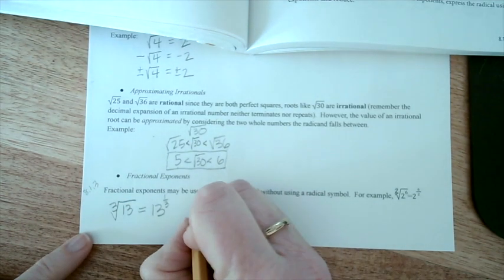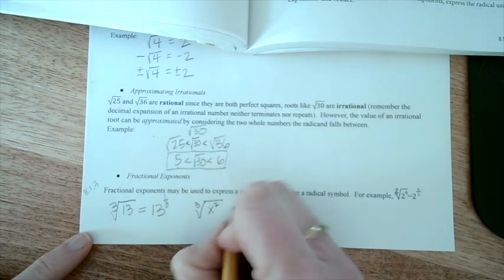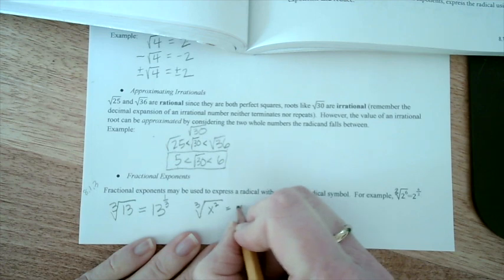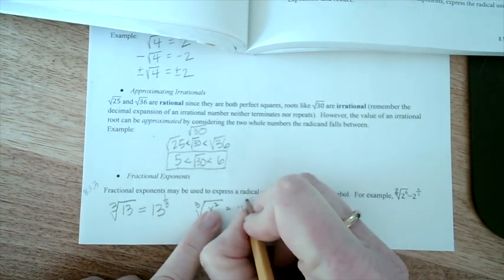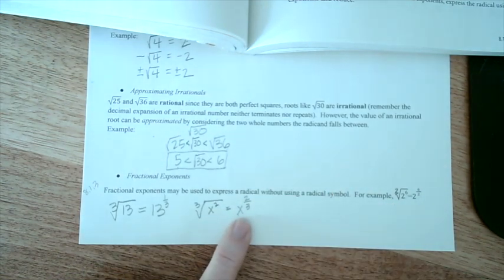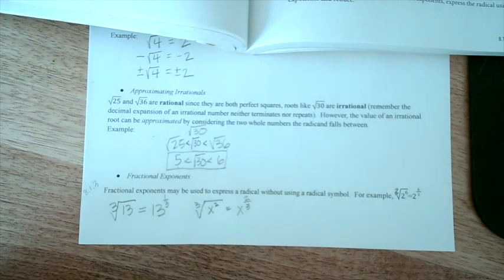Okay, then what about the cubed root of x squared? See if you can do this one by yourself based on these two examples that we've done here. So we take our radicand, then we take our exponent and our index, and you express it as a fraction. So this is fractional exponents. This is your exponent, and it's in a fraction. So that's why it's called a fractional exponent. And that's how you can express a radical without using this radical sign.